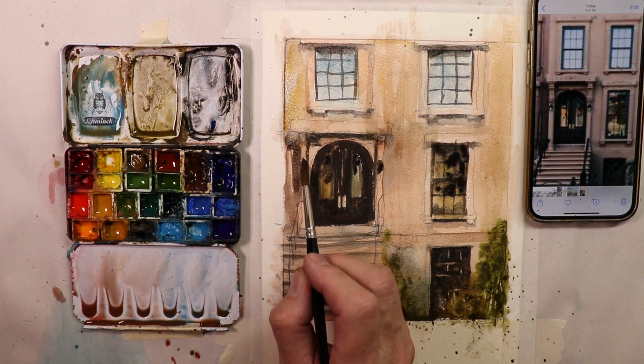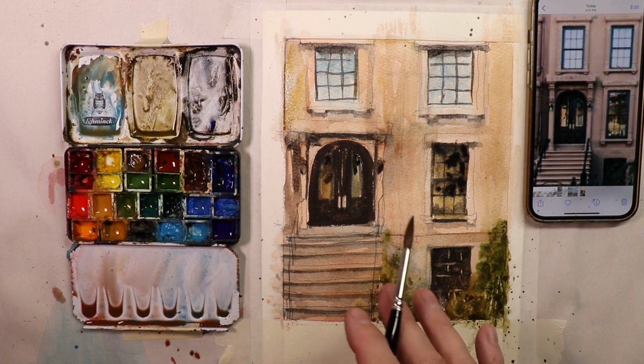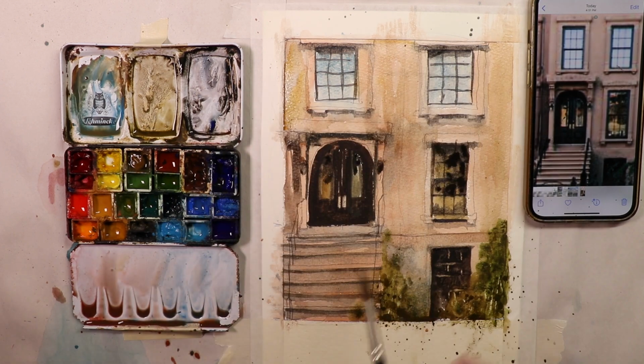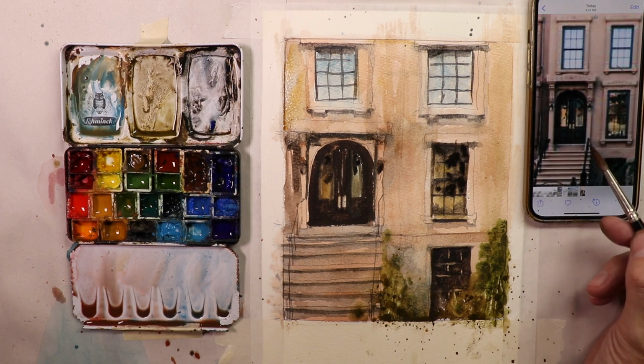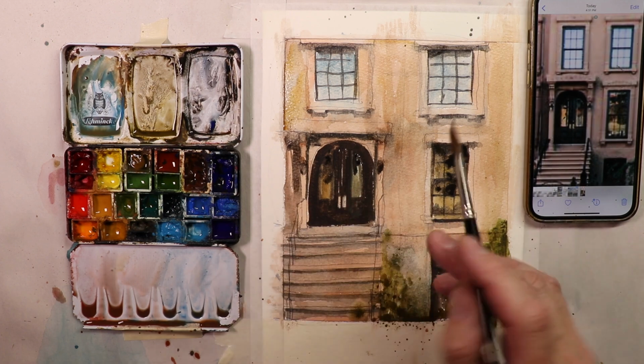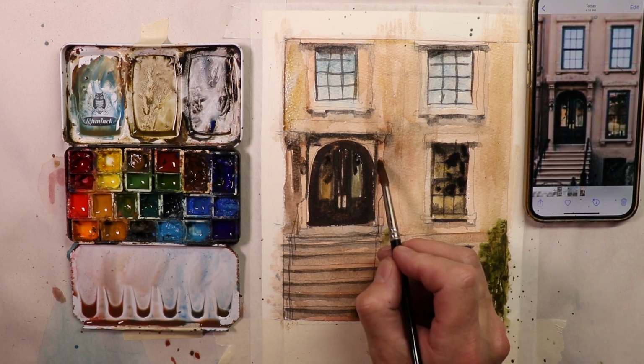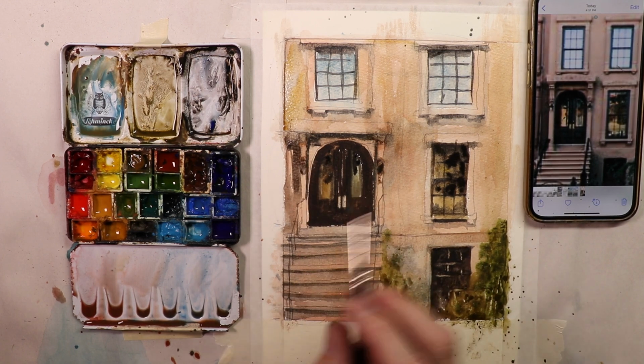Let's do one more thing. Let's take a break, dry this off, and we'll do some railings here. I noticed there's some railings here that are very, very dark. They look really interesting. But if we were to try to put them in now while the paper is still damp, it's going to run and make unpleasant marks on our paper, and it won't look as good.